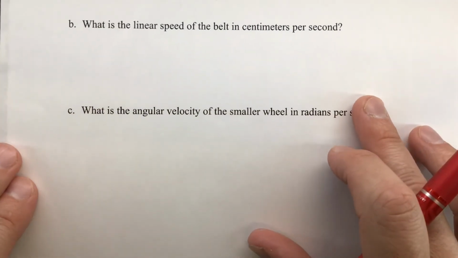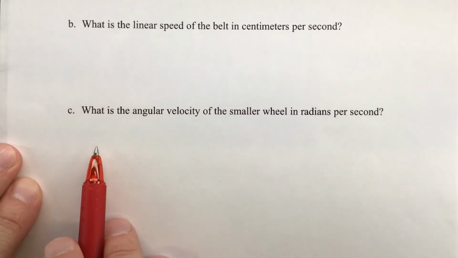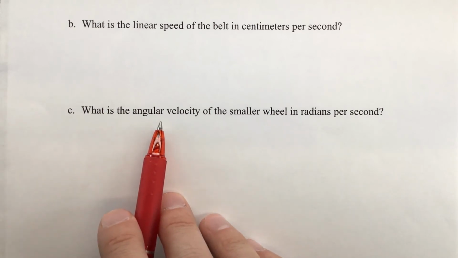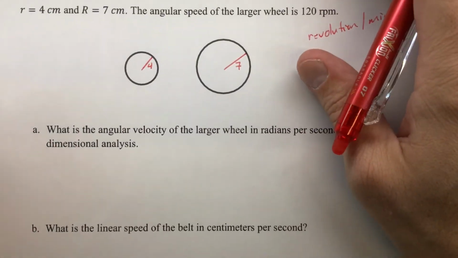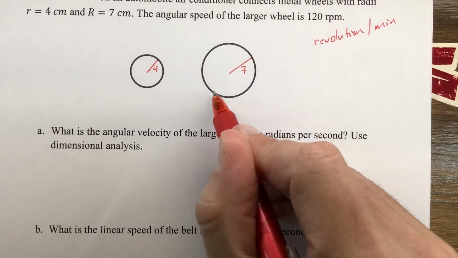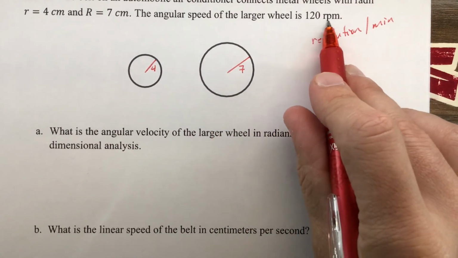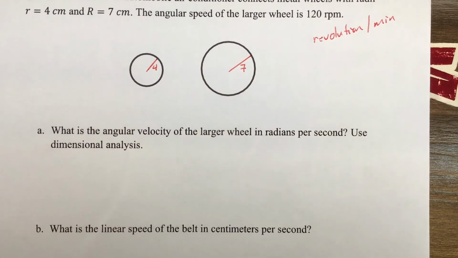All right, you're going to notice here that a question hasn't actually been posed. Overall, the question that we're going to be answering will be C, but what I'm going to do is take you through these steps just to get to that answer there. Okay, so C is going to ask, what is the angular velocity of the smaller wheel in radians per second? All right, so what ends up happening is this has a rotational speed, 120 revolutions per minute. It has that rotational speed. It's going to be connected to the other one with a belt.